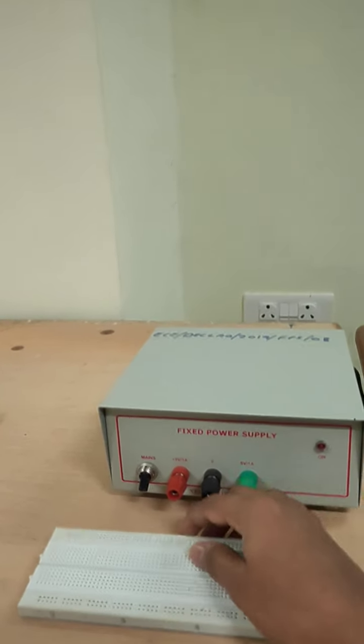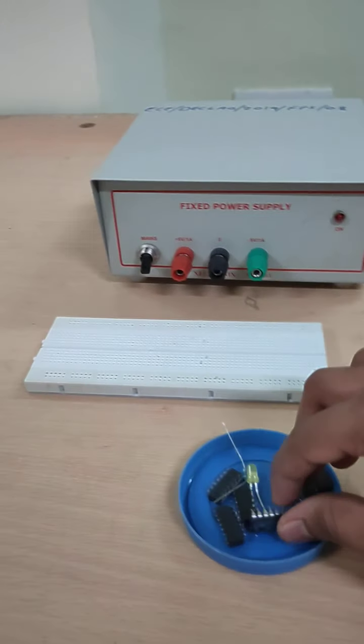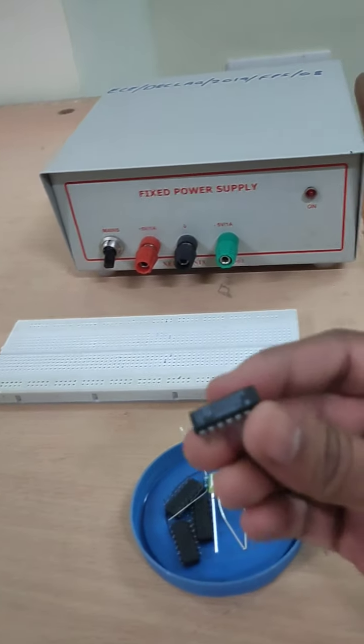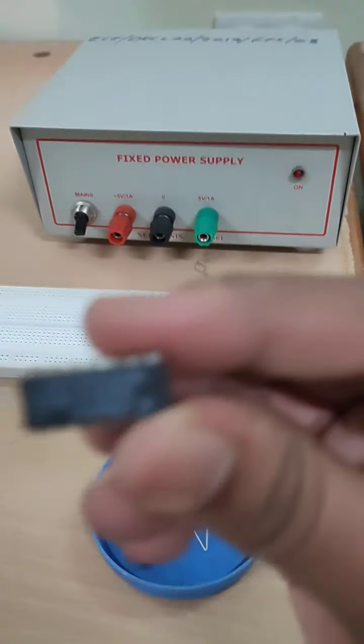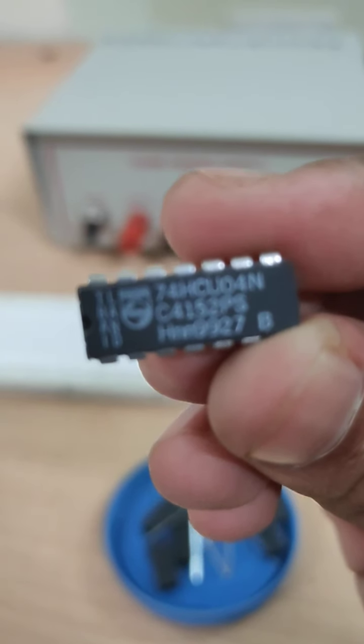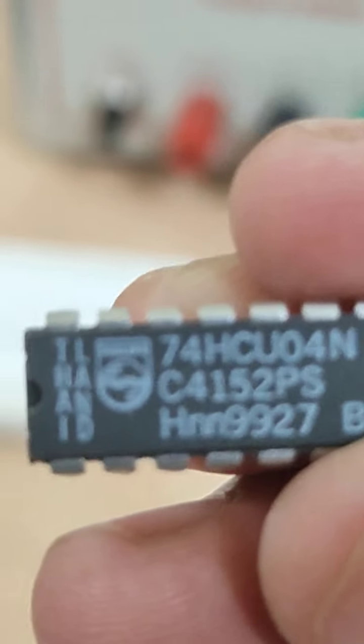Okay, then in this lab we are dealing with ICs, so these are called ICs. Okay, and in this the IC number is printed over here on the surface of the IC like this. Like it is 7404, HCU04, and the number will be 7404, that is NOT gate.